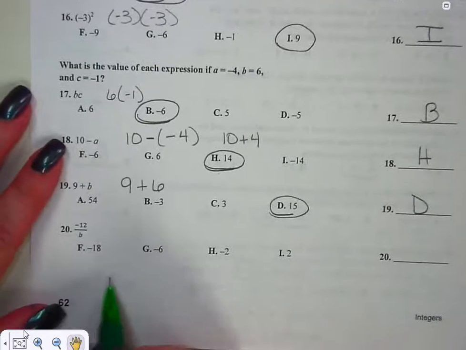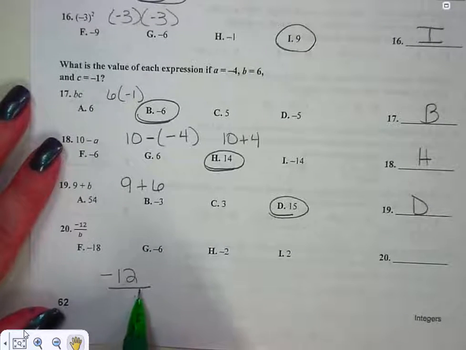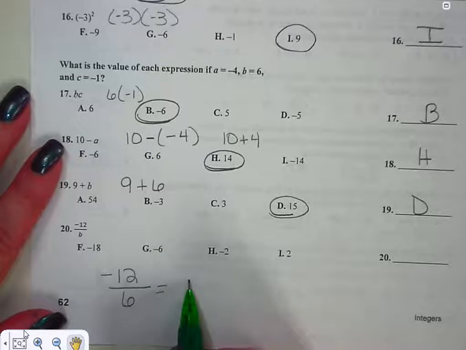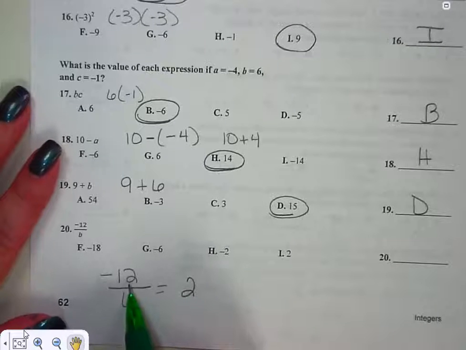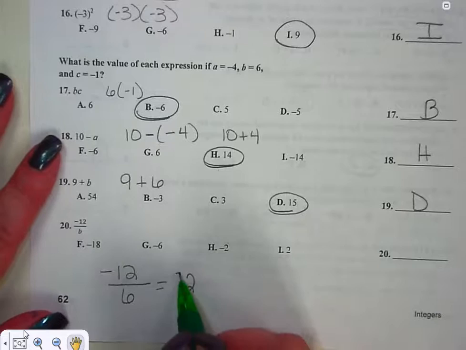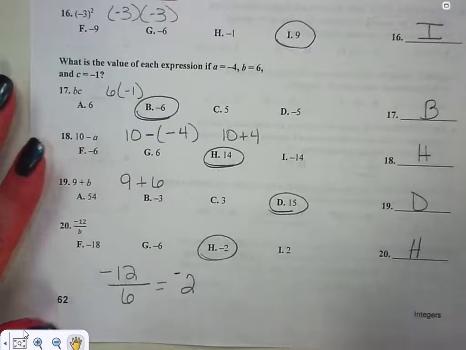And the last one, negative 12 divided by B, and B is 6. 12 divided by 6 is 2. And the signs are different, so the quotient is negative. Negative 2, and so that's H. Any questions?